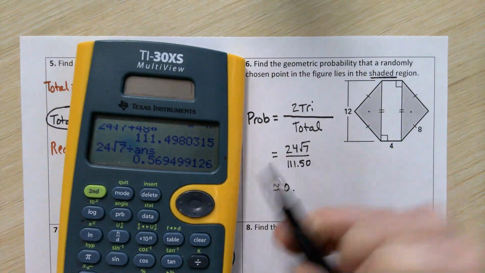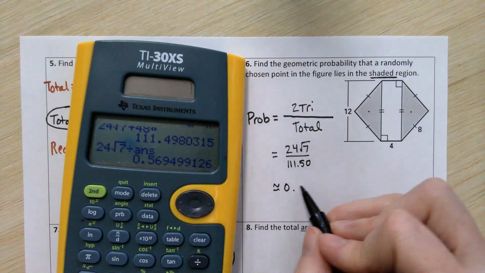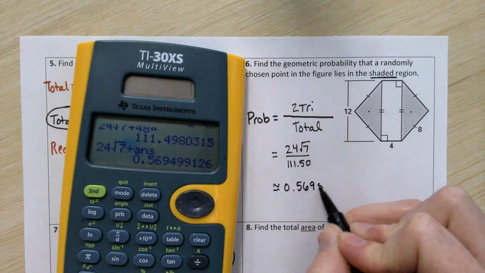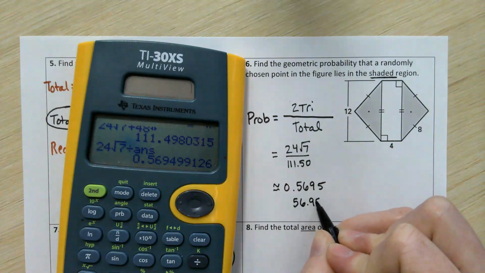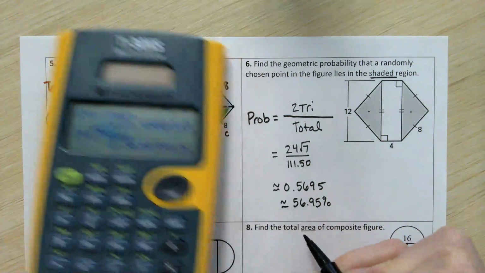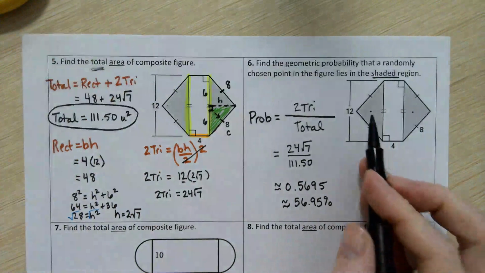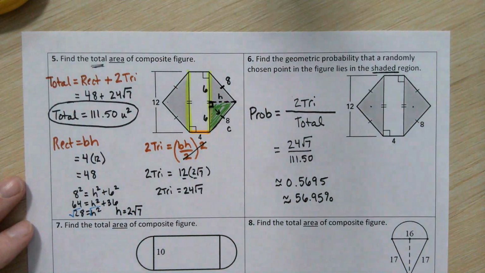So rounding to 4 decimal places, we're going to have 0.5695. Or if you want to write that as a percent chance, it would be 56.95% chance that something randomly selected would be in one of the 2 triangles that are shaded versus somewhere else in that figure.